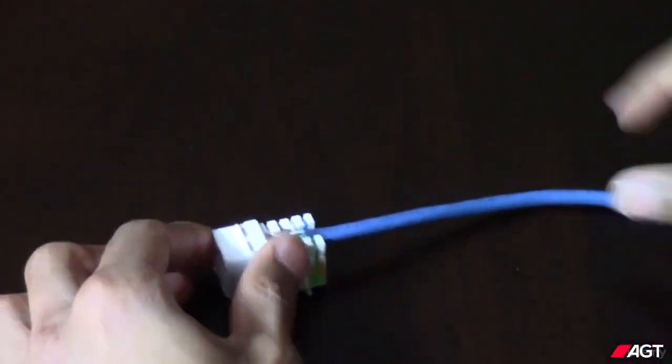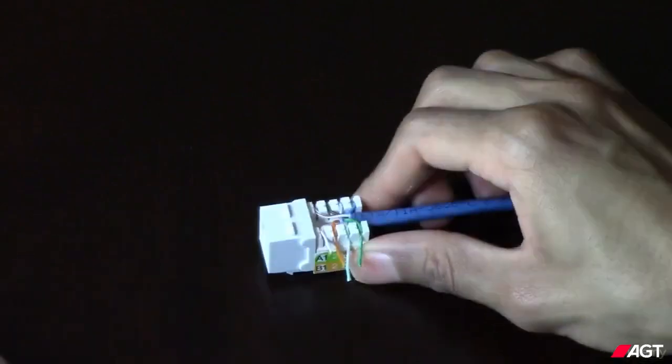So now that all the wires are fitted, you'll want to place them on a hard surface, like a table, a desk, anything that's hard. Don't do it on anything fragile or your hand or your knee. Place it on the floor if you really have to. The punch down tool uses an impact method, so it's in your best interest to use something stable.